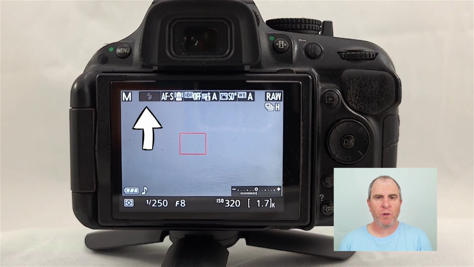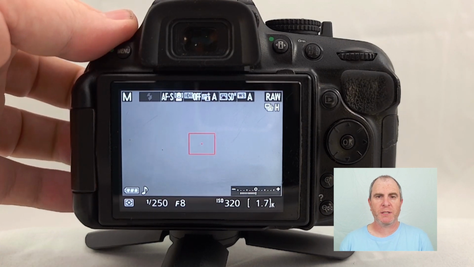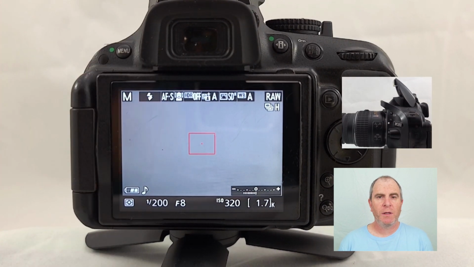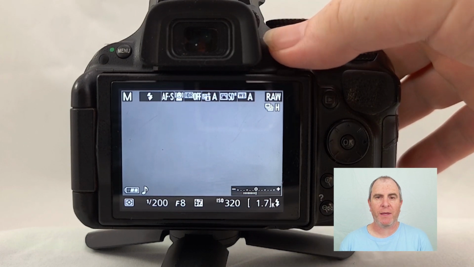The one with the little lightning bolt here is the flash indicator, telling you what flash mode you have selected. It's grayed out now as I have the flash turned off. If I turn the flash on by pressing the flash button here on the side of the camera, you can see it is now lit up. To change any of these settings here in Live View, you can press the information button on the back of the camera here.